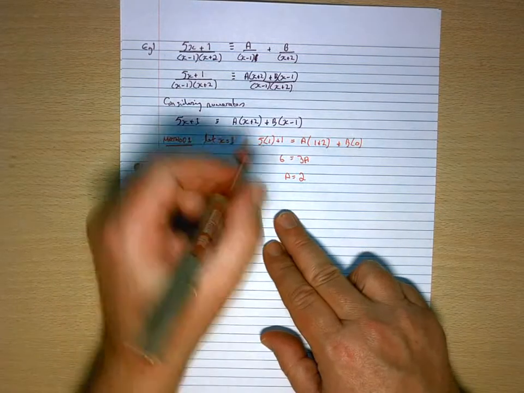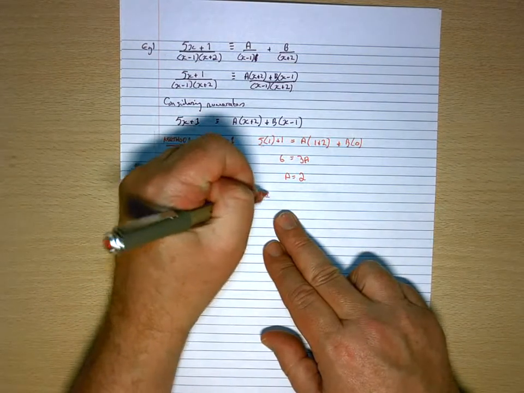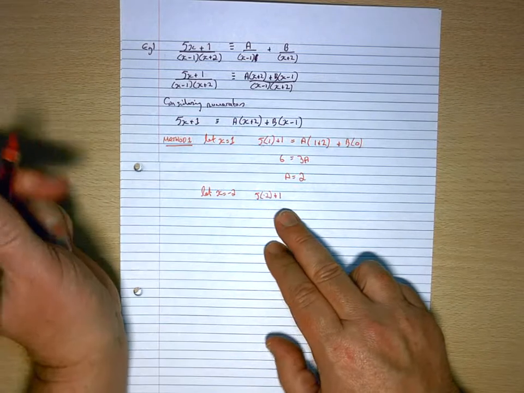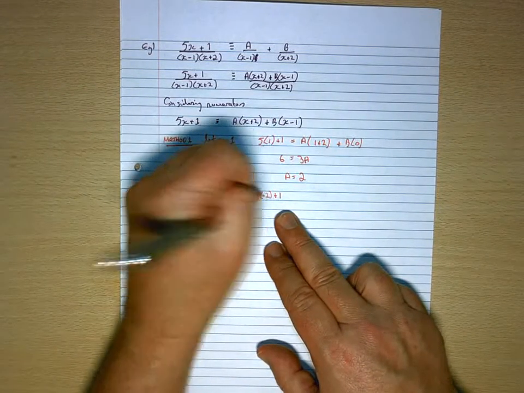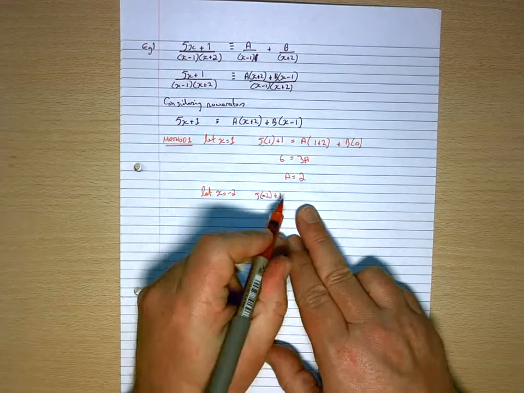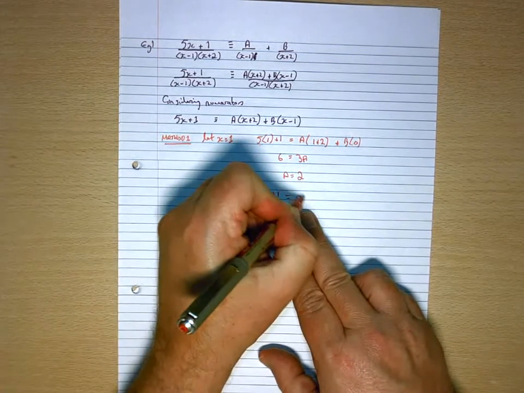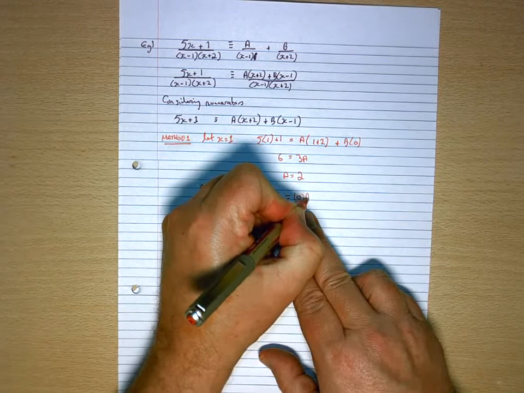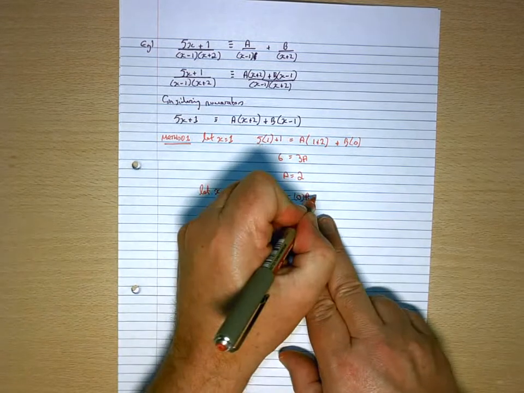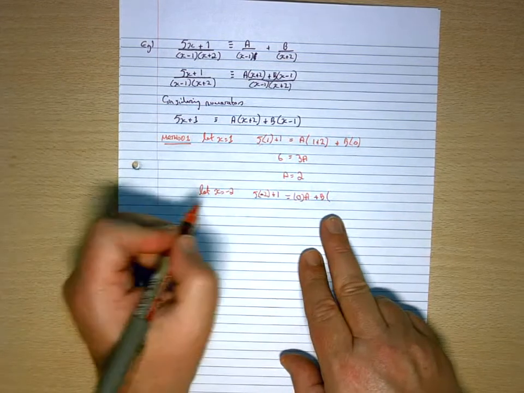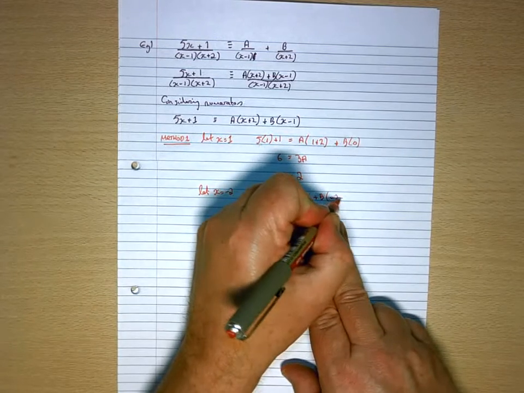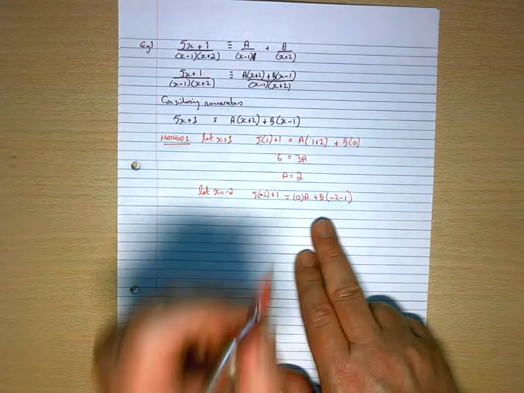So the left hand side then becomes 5 lots of negative 2 plus 1 equals 0 lots of a plus b(negative 2 take 1).